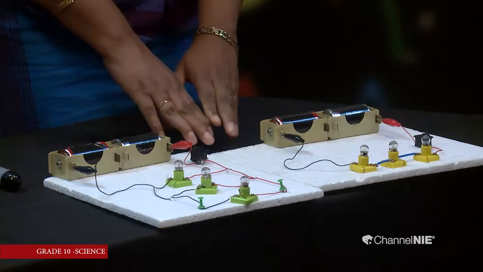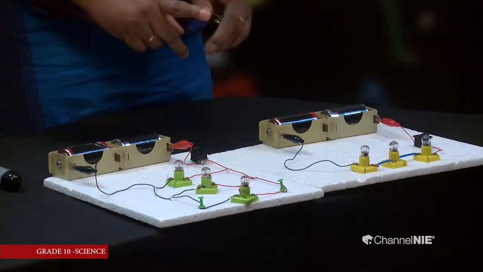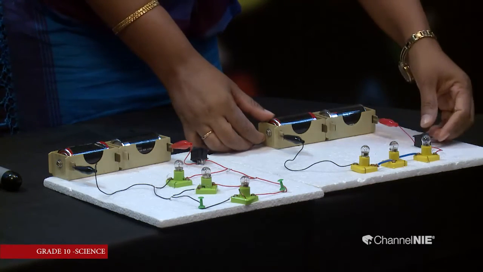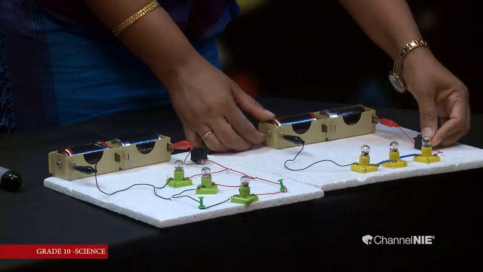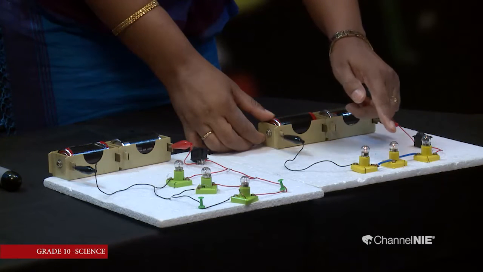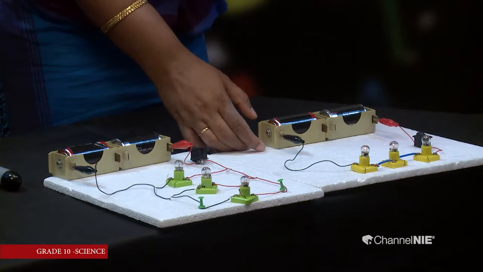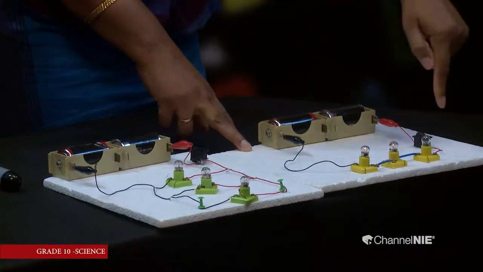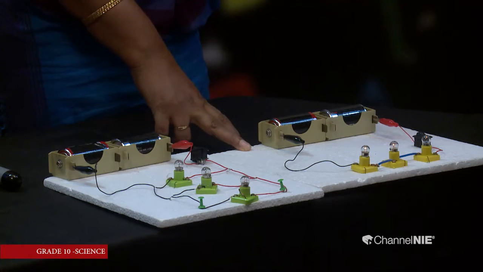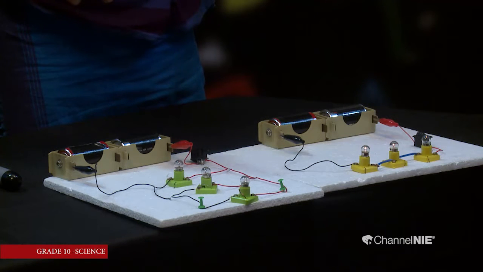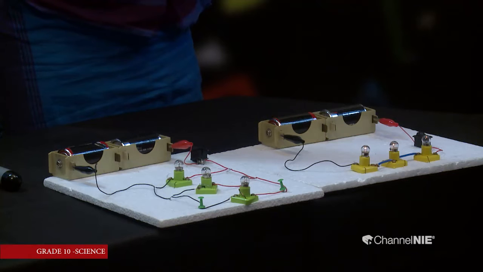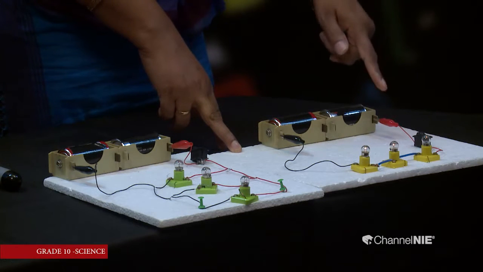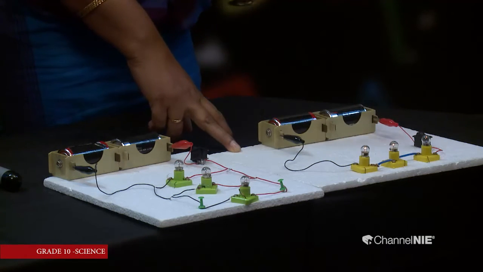Now I am going to switch on both circuits and show you the difference in the brightness of the bulbs. See, when the switch is on here, you can see the 3 bulbs are lighted with very low brightness. That means the total current flowing through the circuit is very low. You know that when resistors are connected in series, the total equivalent resistance increases, and this results in a decrease in current flow. Due to that, the brightness of the bulbs is very low.